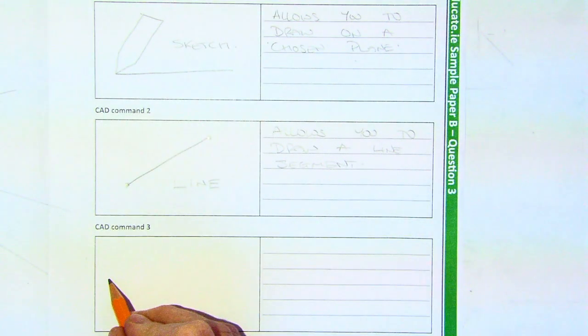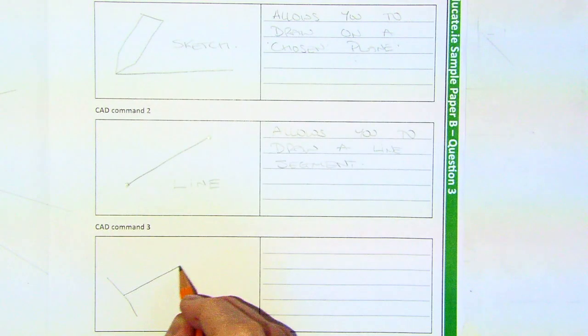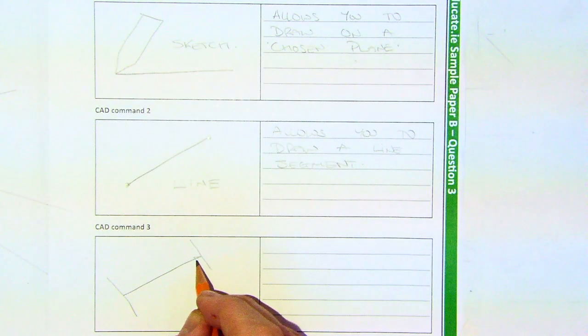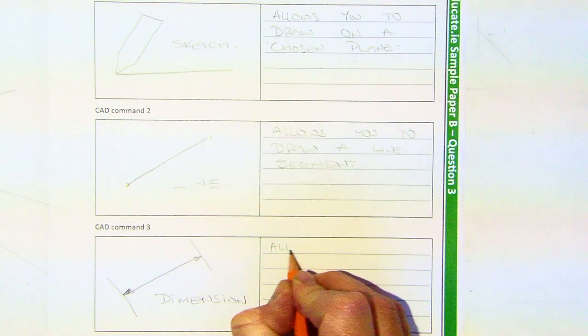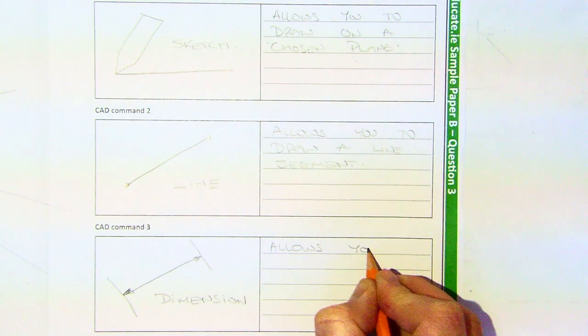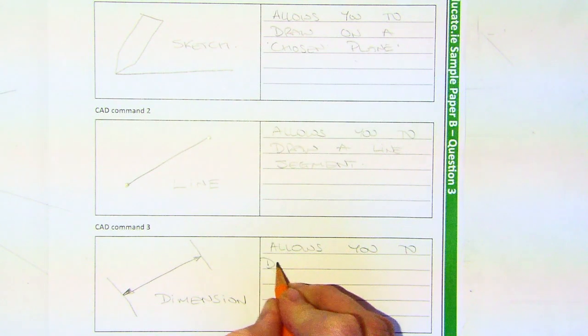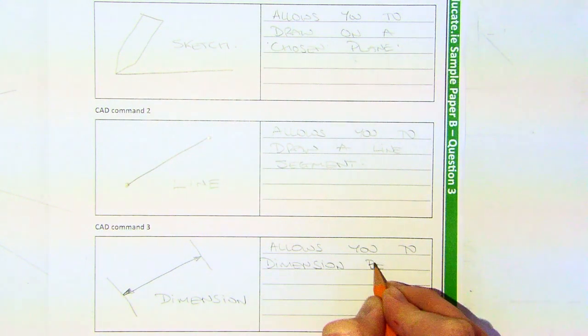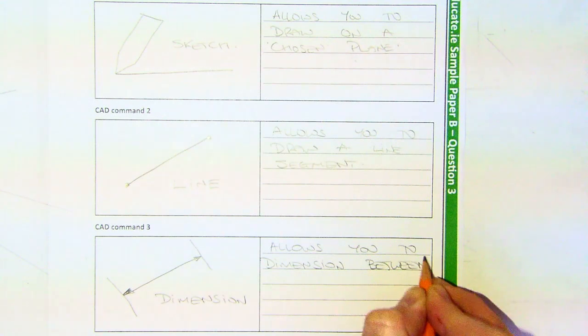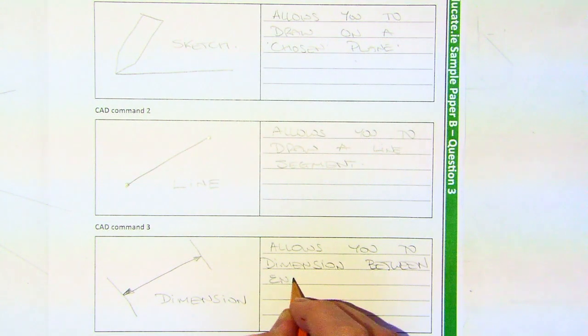And finally, dimension allows you to dimension between entities.